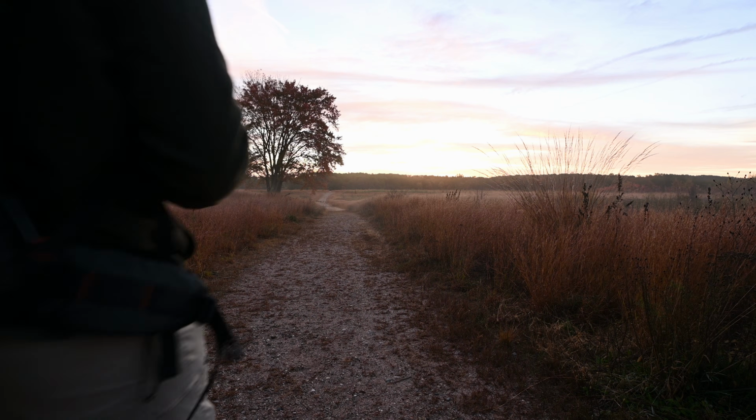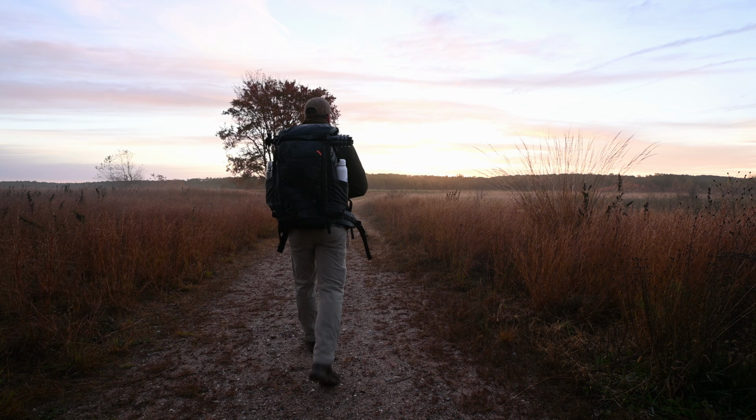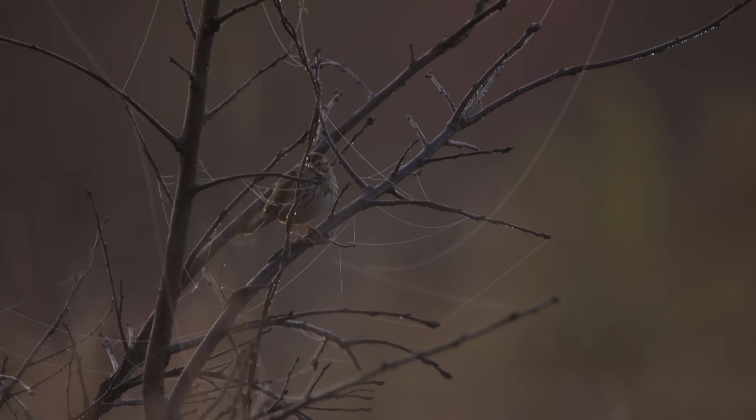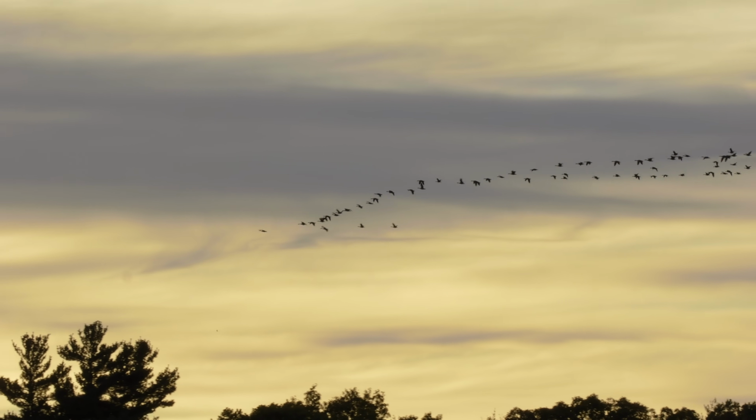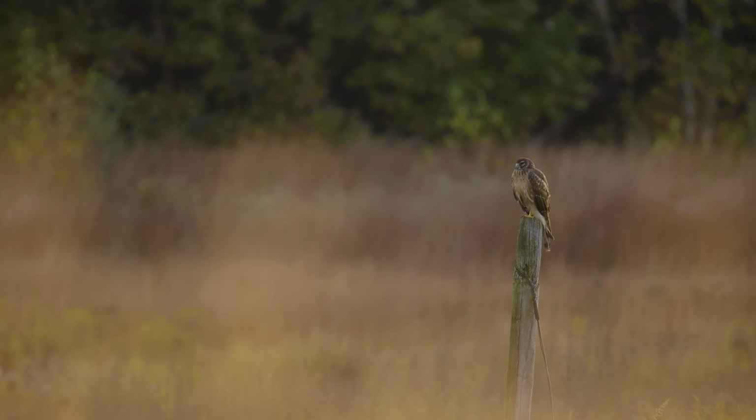Good morning, everybody. This is an amazing morning. A beautiful sunrise. The sun's just poking up over the trees now, as you can tell. And I'm in the grasslands. I love this location. And there's so much bird activity right now.